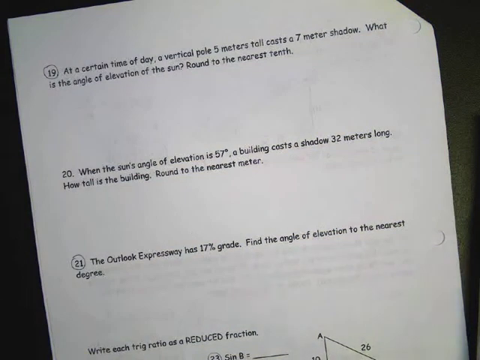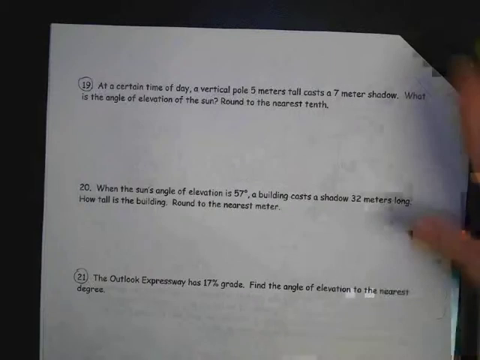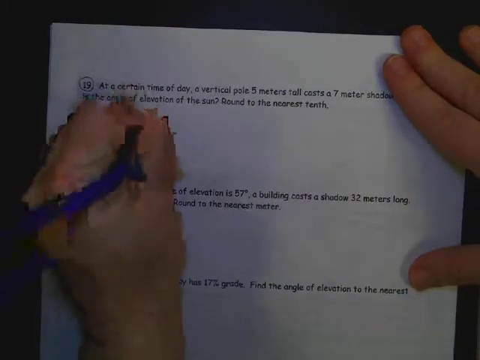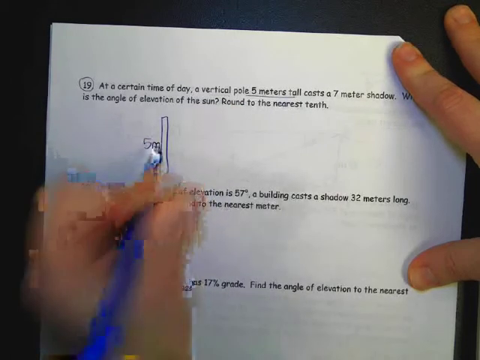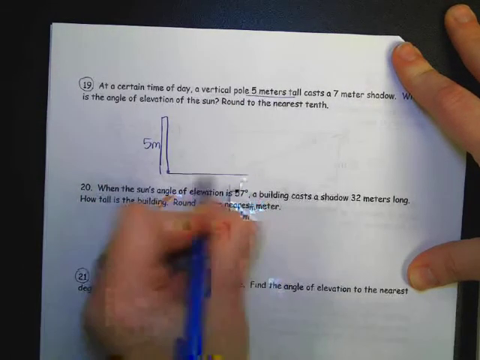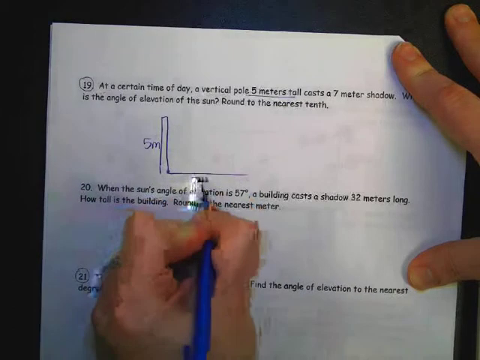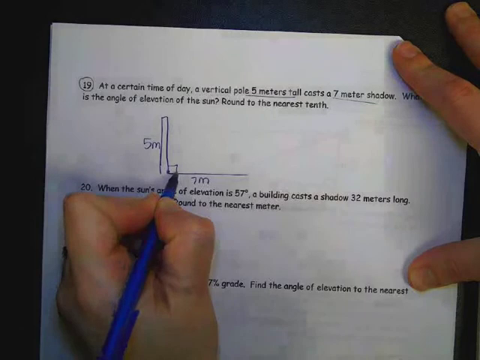All right, number 19. At a certain time of day, a vertical pole, here's our vertical pole, that's 5 meters tall, casts a shadow. So that's going to be here. There's my pole. It's 5 meters tall. It's casting a shadow. The shadow is going to lie on the ground where the 7 meters represents the length of the shadow. What is the angle of elevation of the sun?